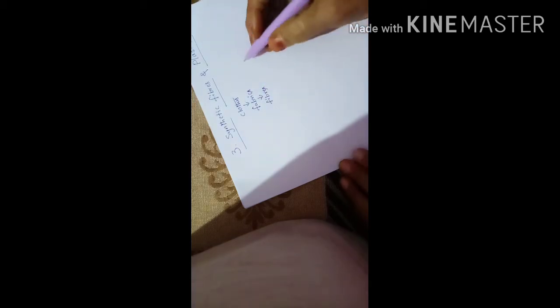Fibers are of two types. Those are natural fibers and artificial fibers.